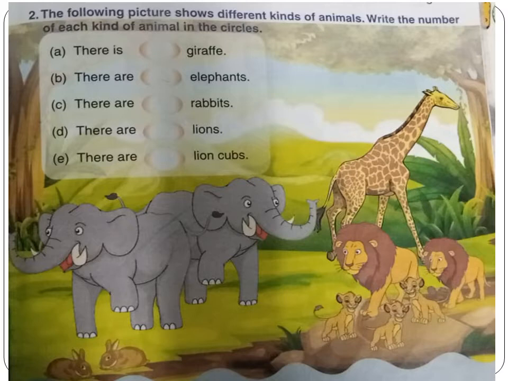Tell me how many giraffes you can see here. Can you? Yeah, there is only one giraffe. Next, count and tell me how many elephants are there. Yes, children, you are right. It is 2. Next, how many rabbits can you see here? Yeah, it is 2. Right.